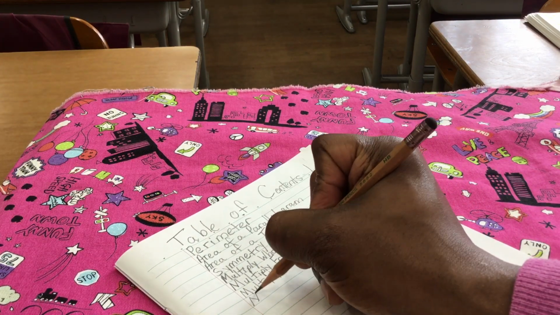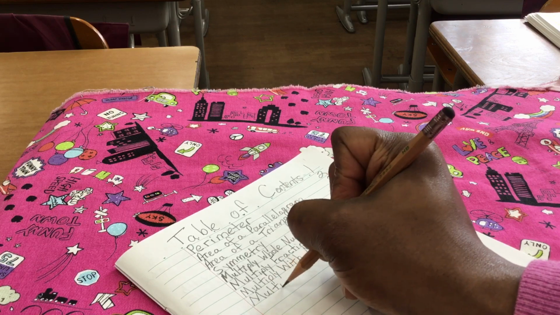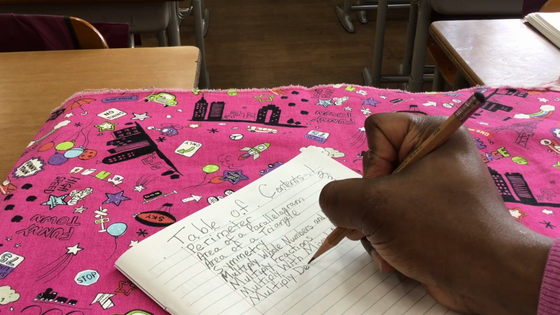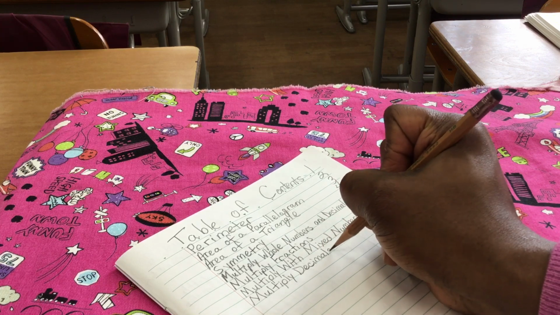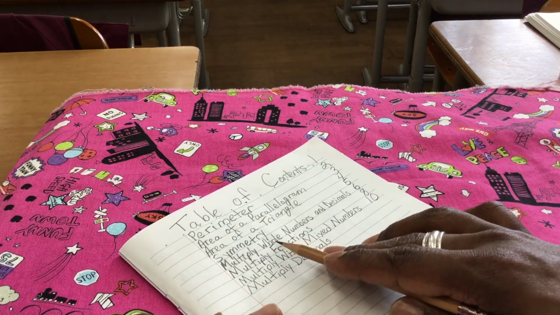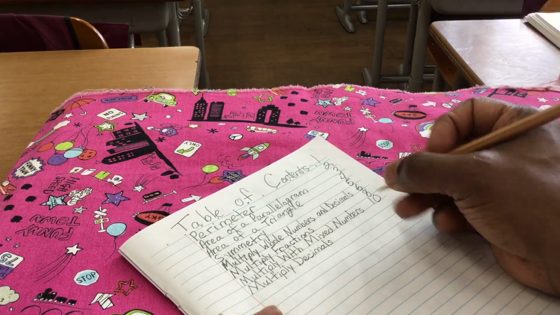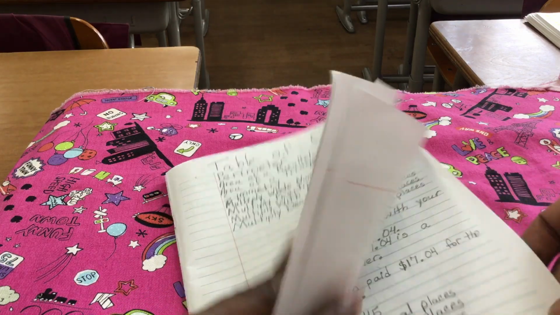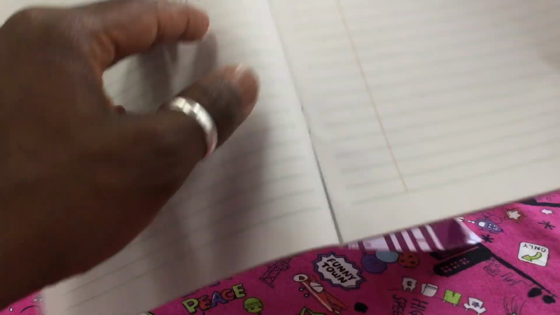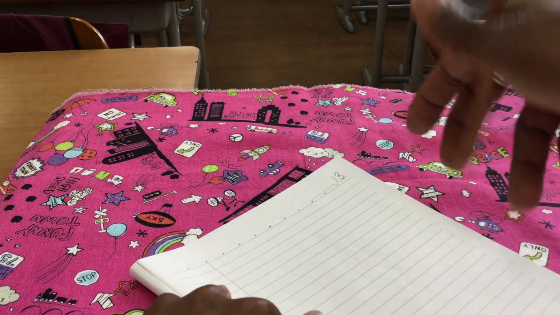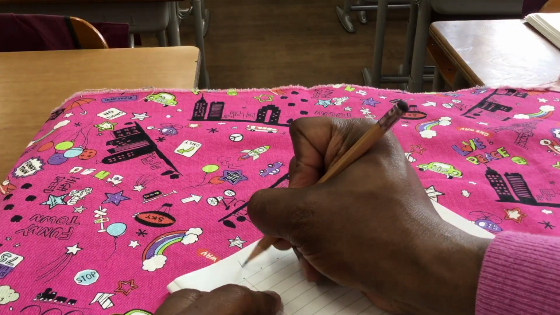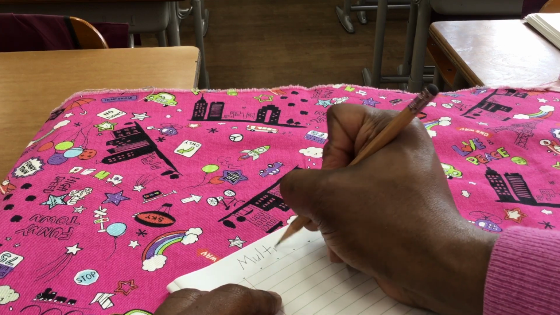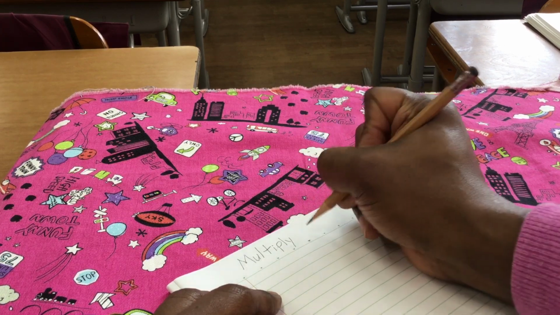In my table of contents, my topic for today is multiply decimals. Only decimals, because before I showed you how to multiply whole numbers and decimals. I'm going to be working on page 13 of my notebook today, and I will once again write the title on the top: Multiply decimals.